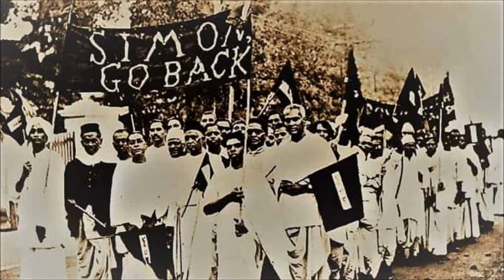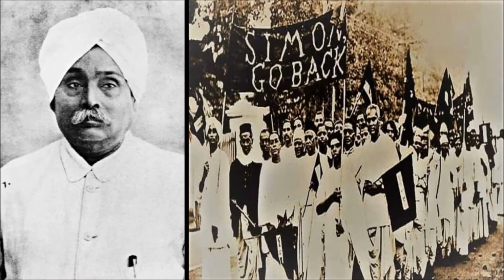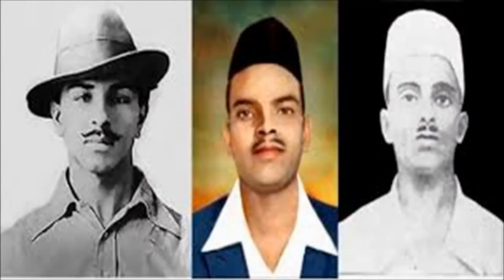Bandh and Hartal were organized in many places like Bombay, Lahore and Madras. In Lahore, the protest was headed by Lala Lajpat Rai, who was severely injured during the lathi charge. This made his students Bhagat Singh, Rajguru and Sukhdev take action against the British.